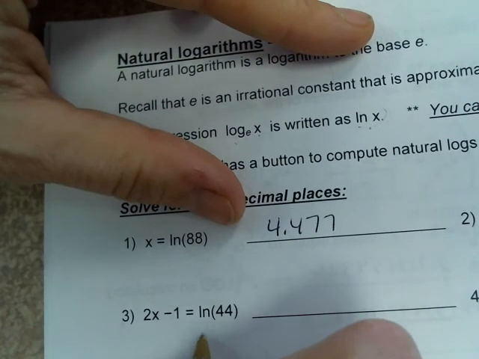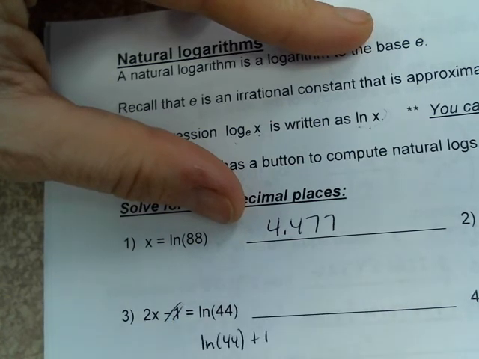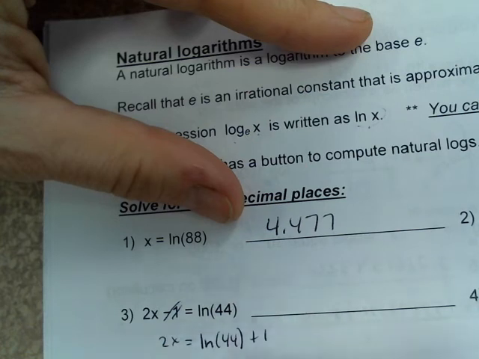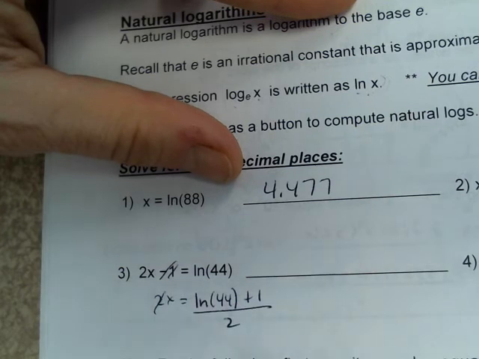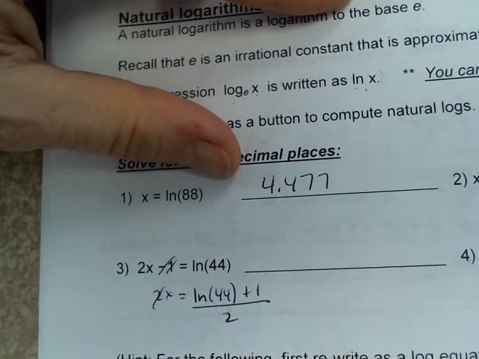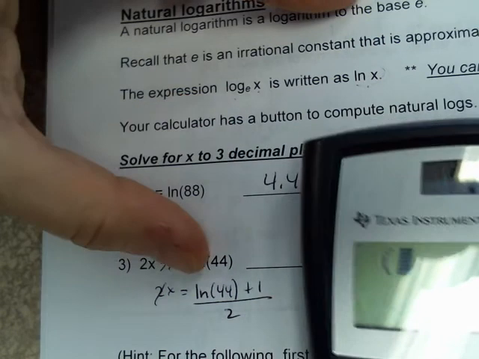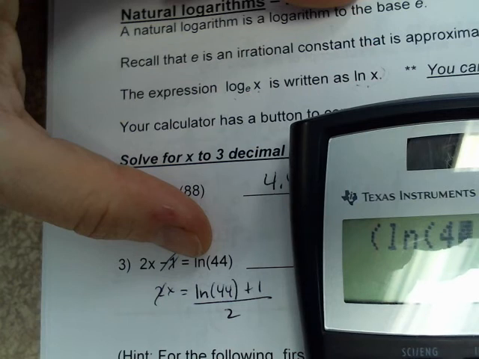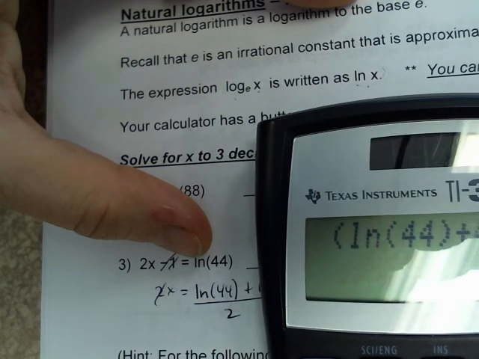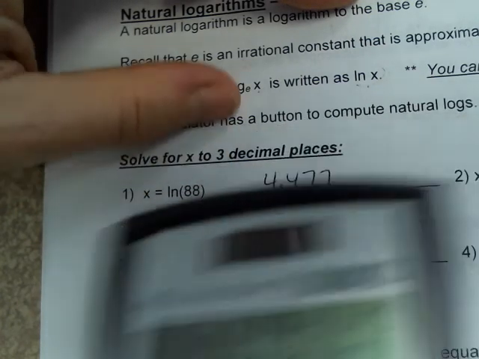Number 3, you're going to add 1 to both sides, so the ln of 44 plus 1 is equal to 2x. And then you divide both sides by 2 to get x. Now you need to have parentheses because you have more than one term in the numerator. So you have the ln of 44, close the parentheses, plus 1, close the parentheses, and then divide that whole thing by 2. And there's your x value, 2.392.